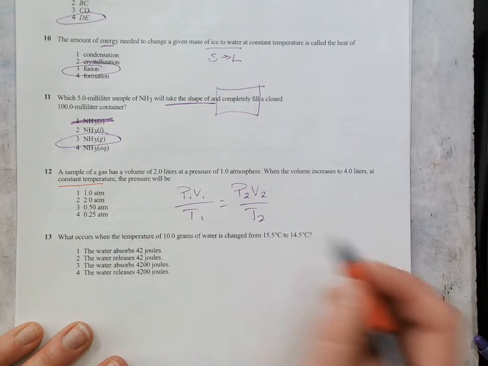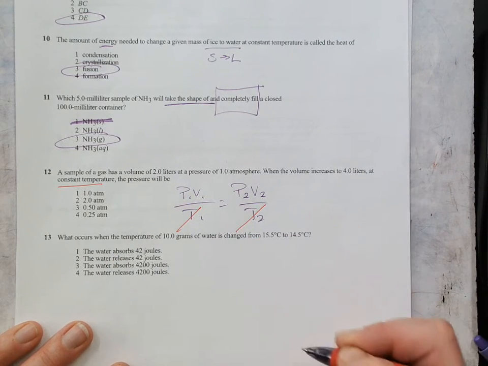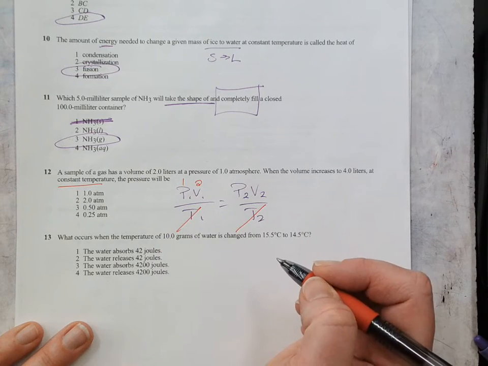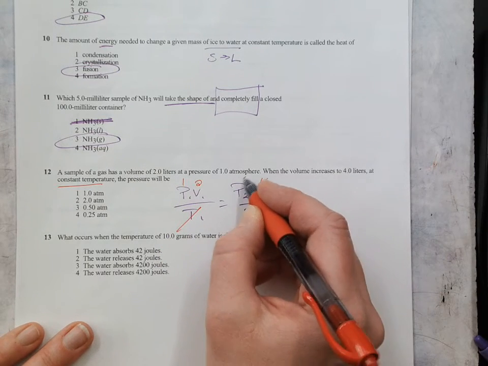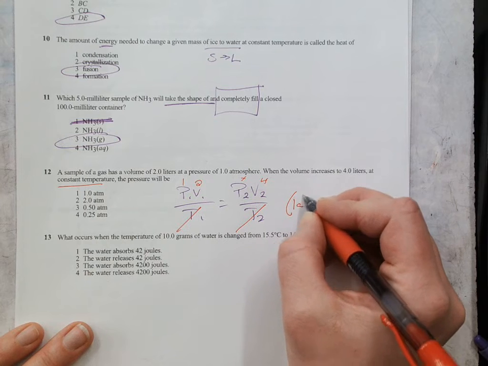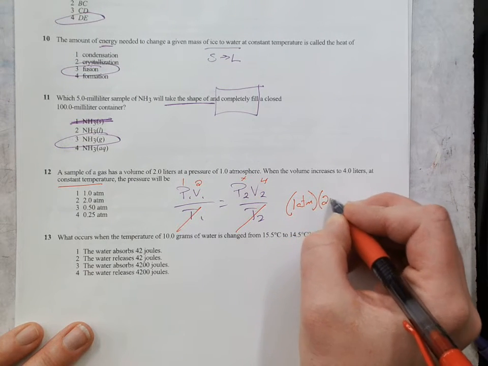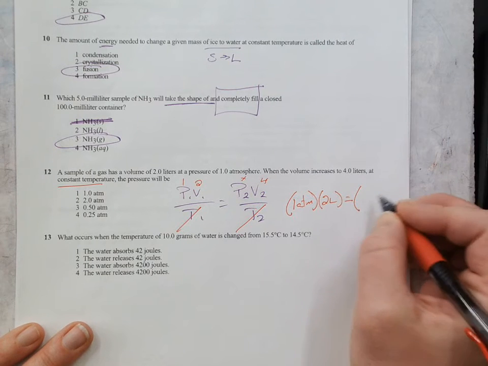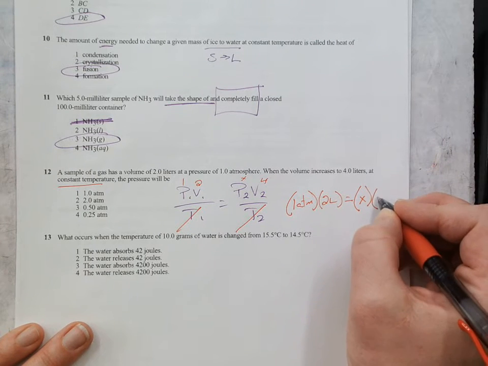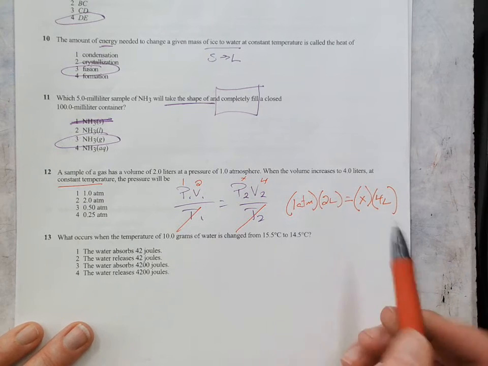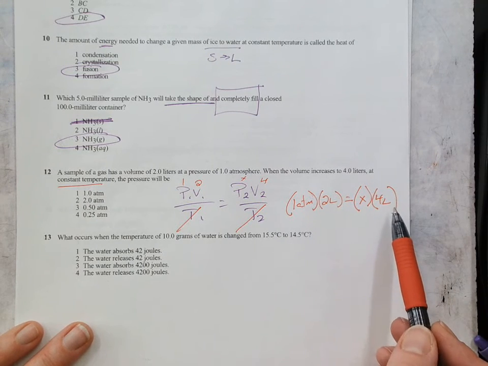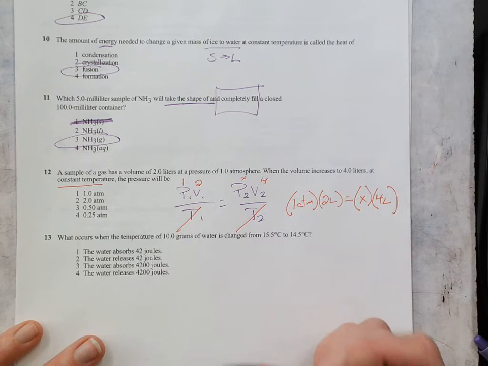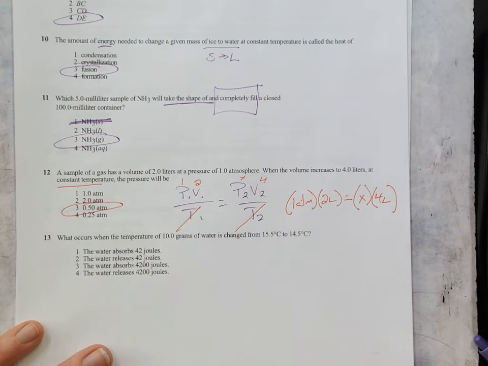Constant temperature. Boom, boom. He goes away. Volume of 2 liters, pressure of 1. The volume goes up to 4. So what we've got is 1 ATM, 2 liters. Don't know the second pressure, 4 liters. Or you could just think it out. The volume is doubled, so the pressure needs to be halved. Or just solve it. Half.